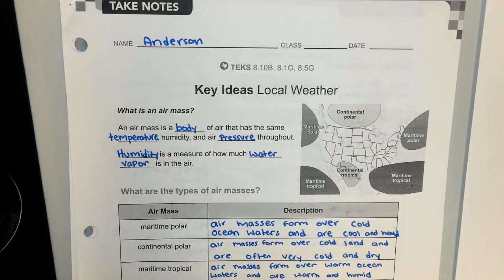All right, here you go. You already did the reading in Schoology about local weather, and you just want to check your answers real quick and make sure you wrote the correct stuff down in your notes.